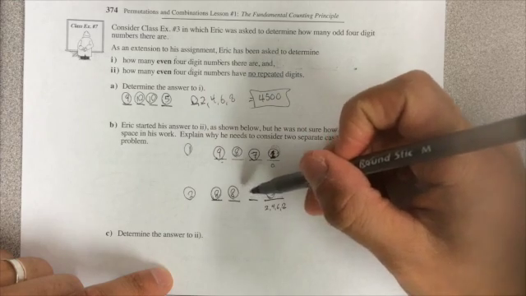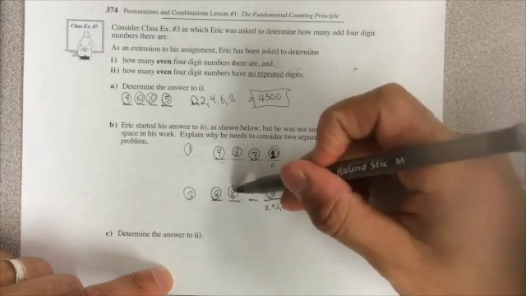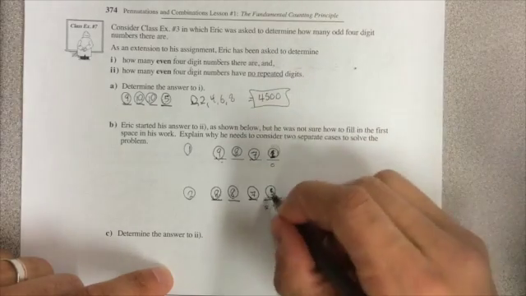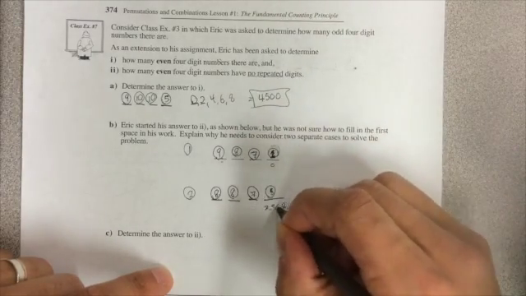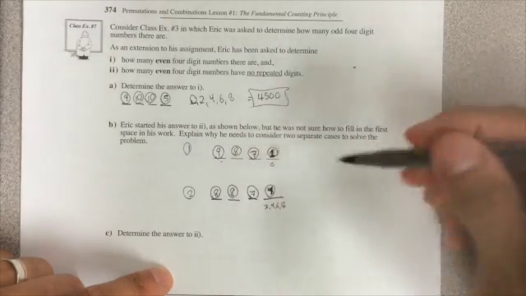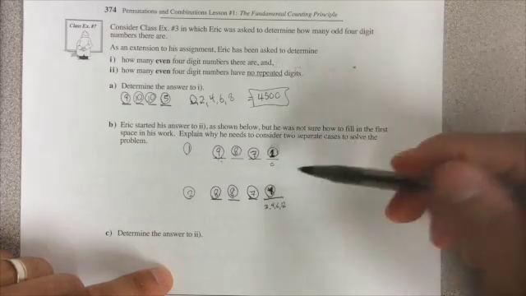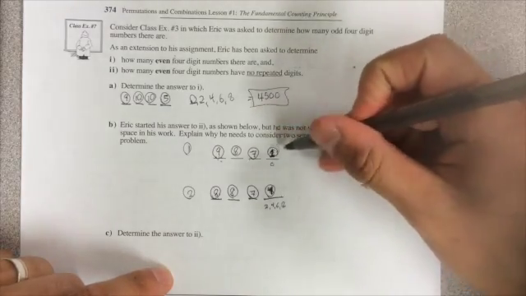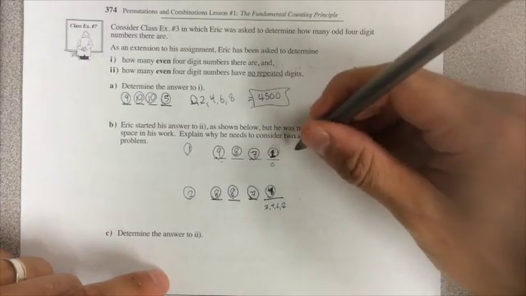And since the next can be 0, but not the first or last number, there would only be 7 options. But because we can't have 0 here, because we used it up, there's actually only 4 options available for the last choice.